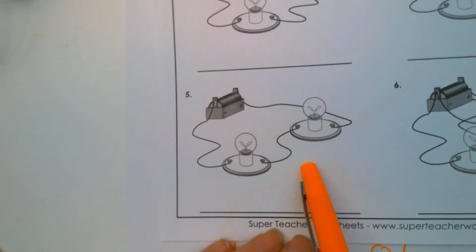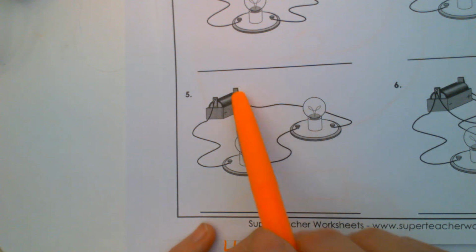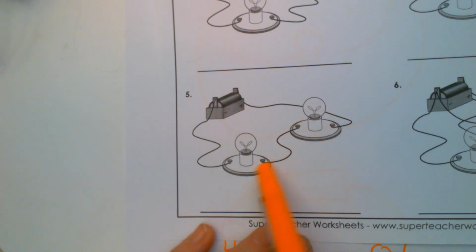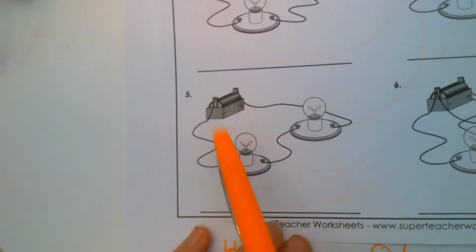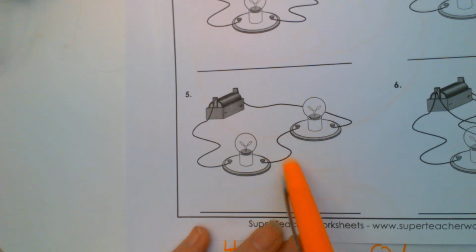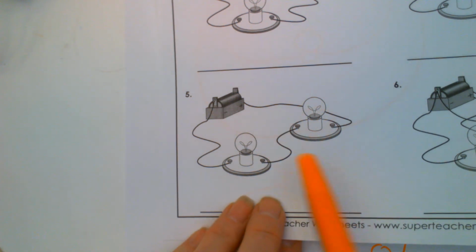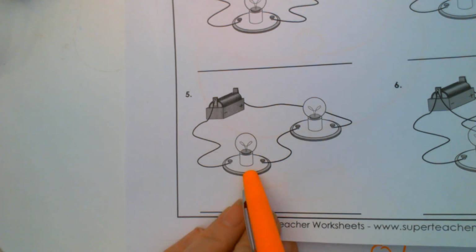What about this? Would these light up? Let's take a look. Positive to light to battery, negative. That would light up. So that would work just fine. This, by the way, is a series circuit.